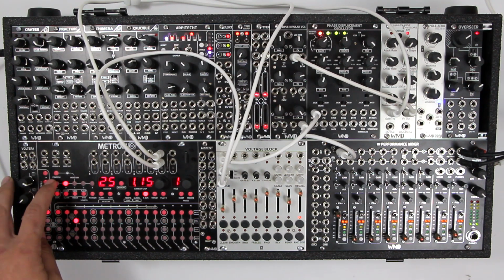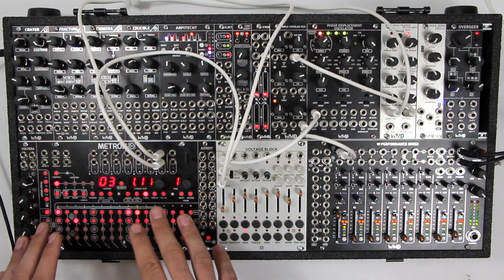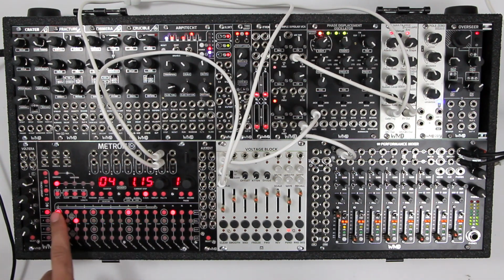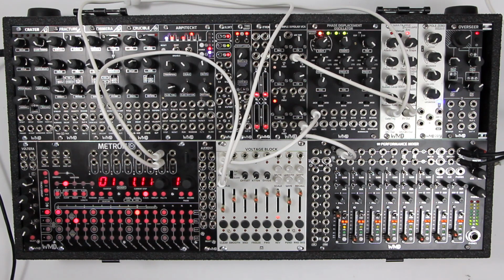And so now when we go back to A, we have the information stored on variation A. And these are 2 variations, 2 patterns, excuse me. And then we'll go to B. So this can be really useful if you save sequences on Voltage Block or another S-Bus device and you want to recall them with Metron. All right, so that's variations.